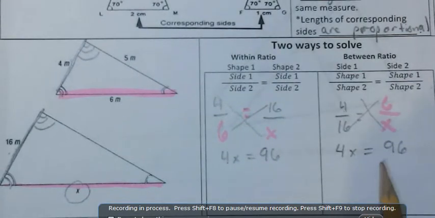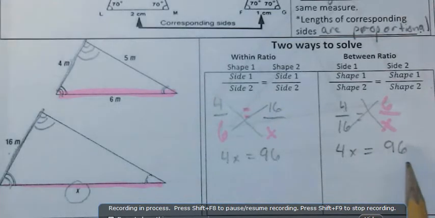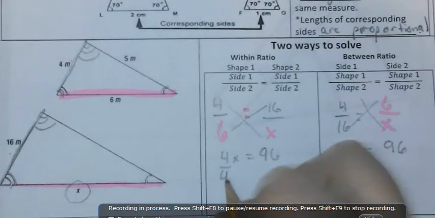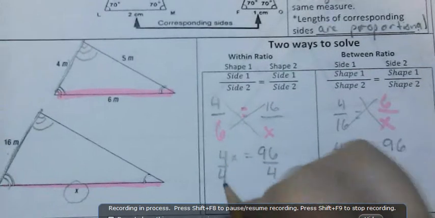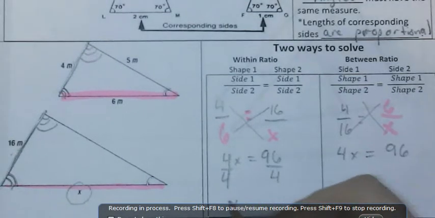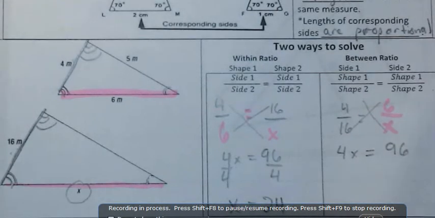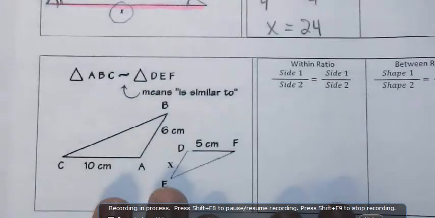So the next thing you need to know is that these equations are exactly what we've been doing this whole time. You are finding the unknown. So then you're going to get x by itself, and you should get x equals 24. Okay? So let's try it on the next shape.